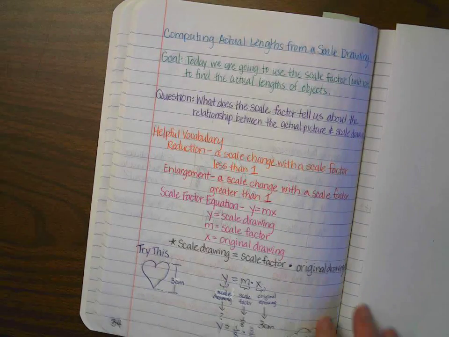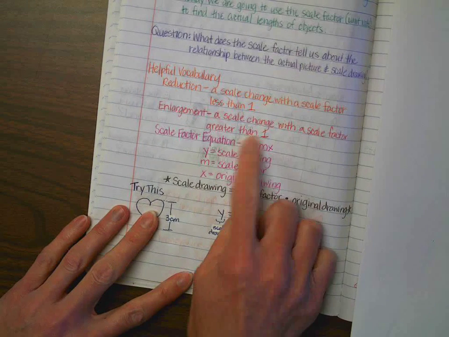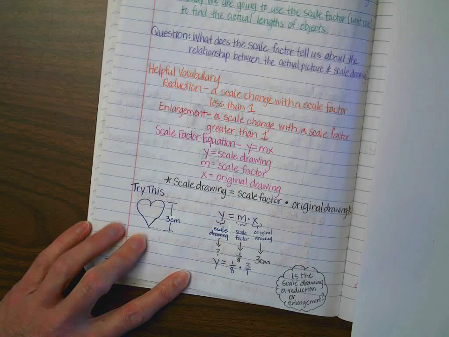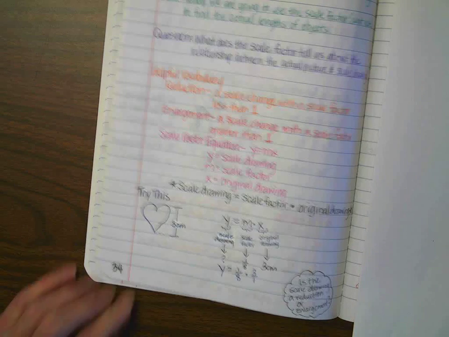Okay? All right, my darlings, that was it. Very easy lesson. The most important information is this equation right here, and we'll be practicing that in class tomorrow.